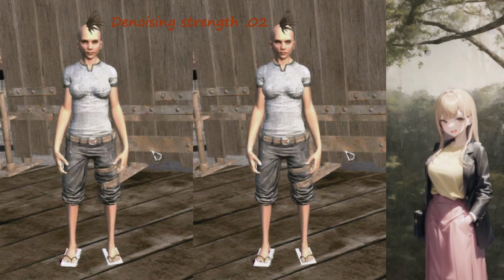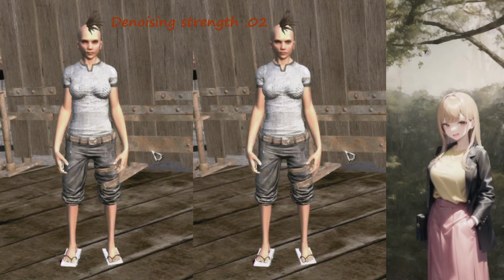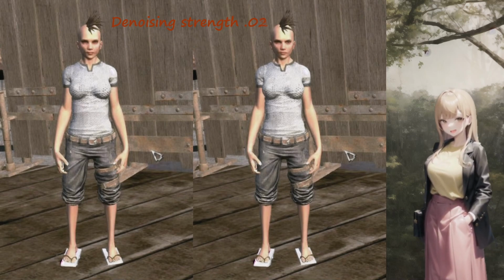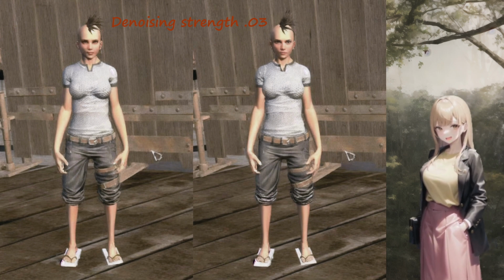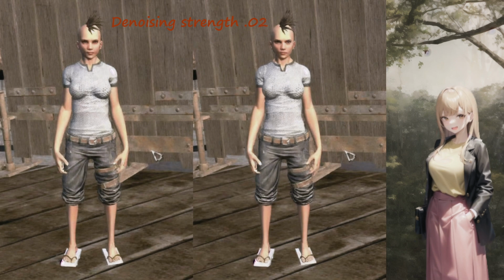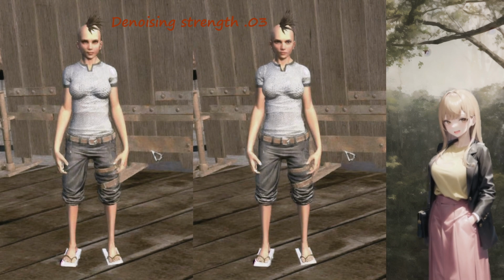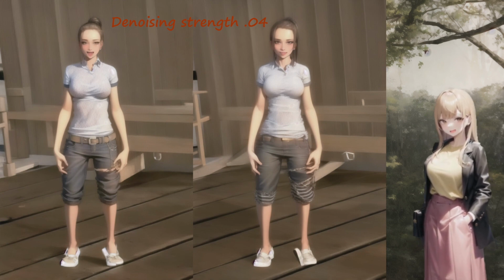Barely anything changed, like 0.01. 0.02, almost nothing. 0.03, you start to see the face change a little bit, more smoothness, a little bit nicer.